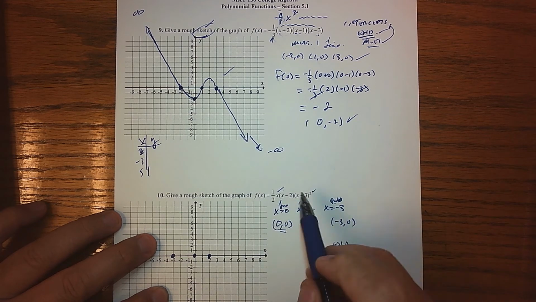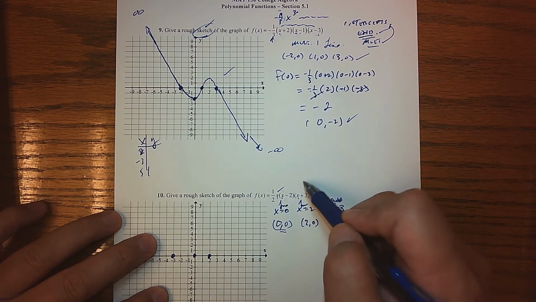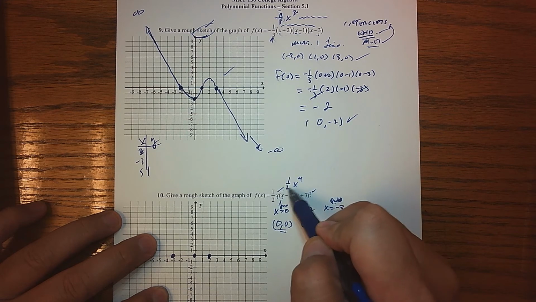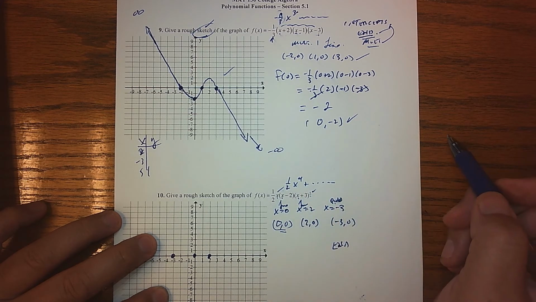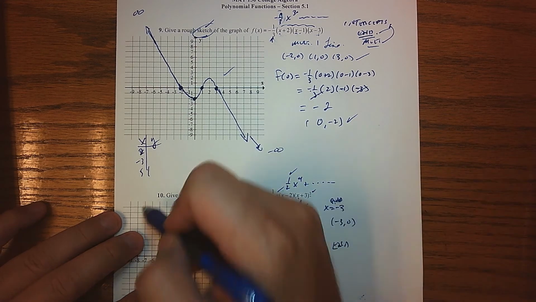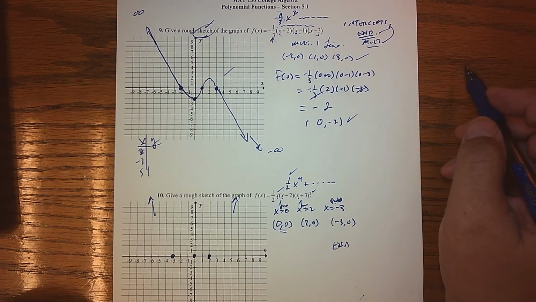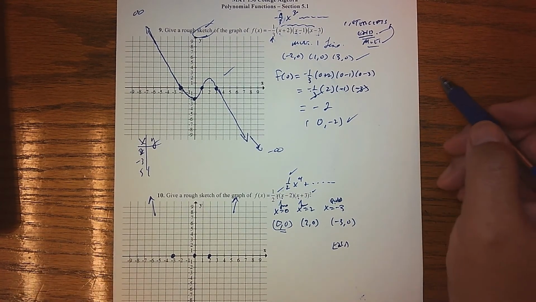Well, if we multiplied everything together, that's degree 2, right? Times another, we're going to have x to the 4th times 1/2 plus a bunch of stuff. So my end behavior is the same. My lead coefficient is positive, so I've got to be basically going up in both directions. So what is this a possible graph of?